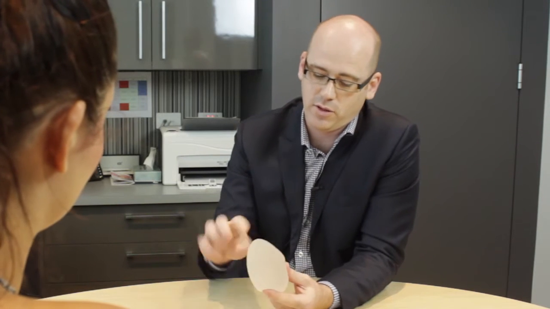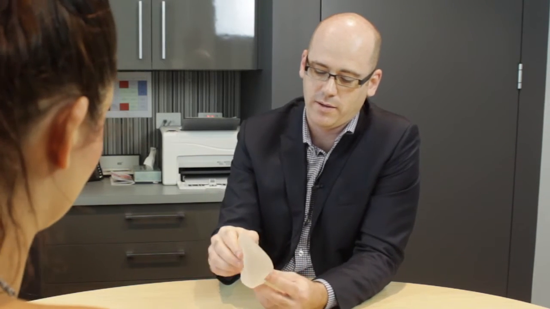Or they can be an anatomical shaped or teardrop type implant where the top's more natural compared to a round one, and there's a lot more volume at the bottom. And with teardrop ones or anatomical implants, we can adjust the width, the height and the projection differently, so we have a bit more variability with a teardrop implant.